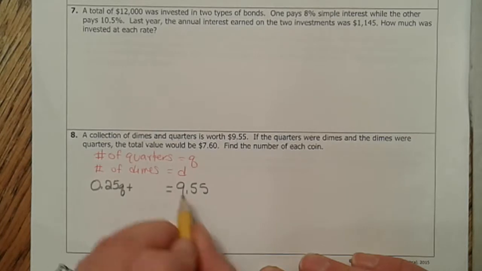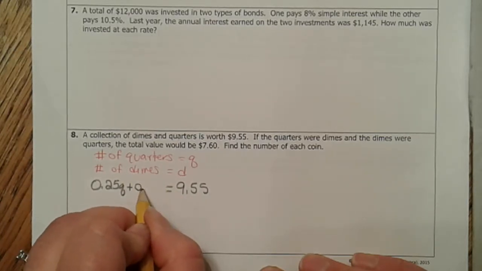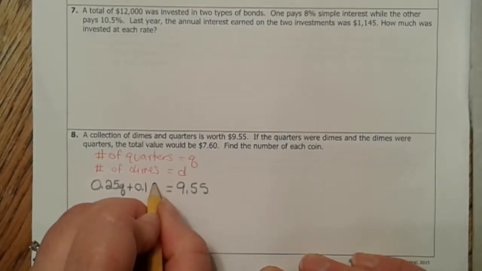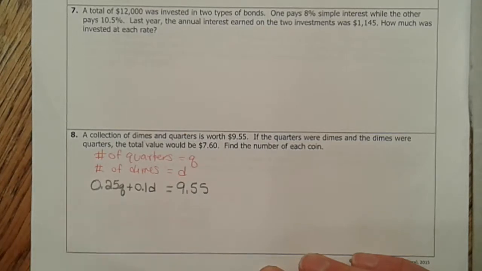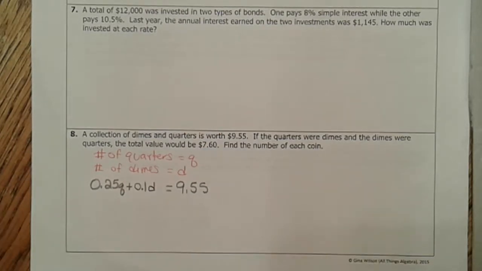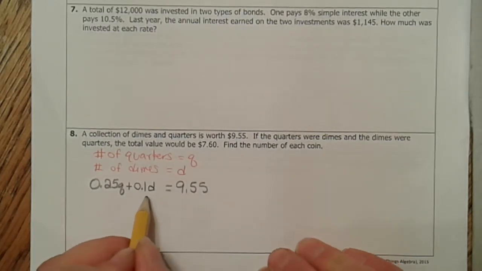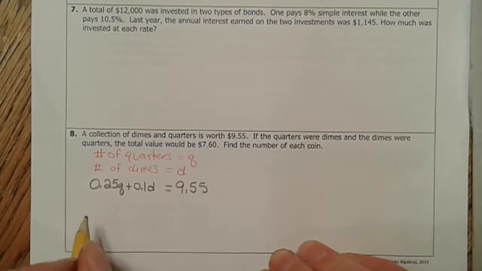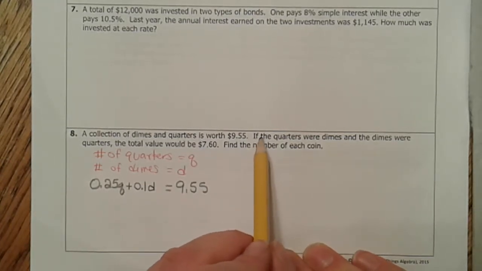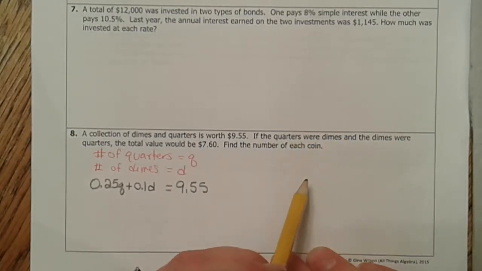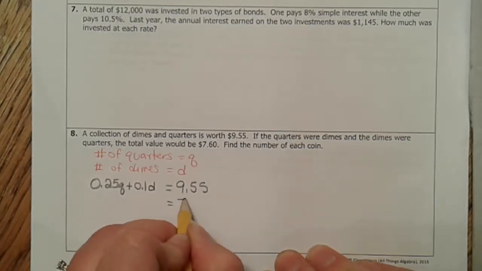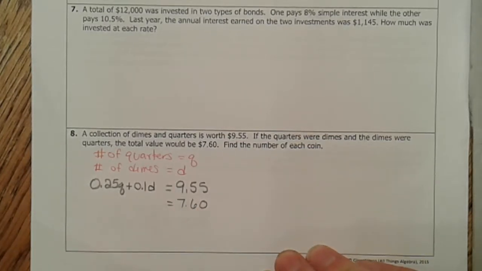Then we add that to the value of the dimes. Well, each dime is worth 10 cents, so 0.1 times each dime. If you had 10 dimes, 0.1 times 10 would give you $1, which is logical thinking, so that's good to think that way sometimes. So there's one equation. Now it gave us this other equation that says if the quarters were dimes and the dimes were quarters, they would be equal to $7.60.